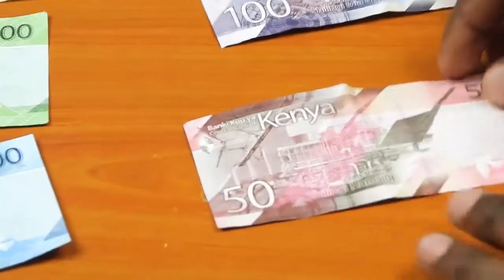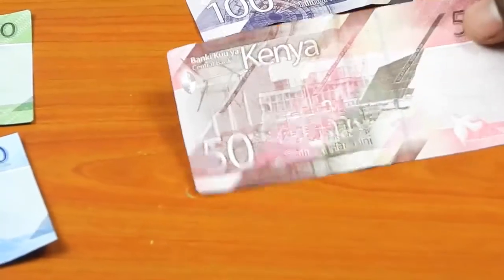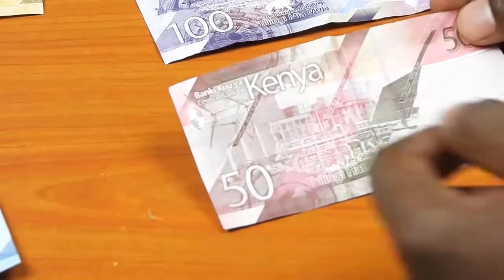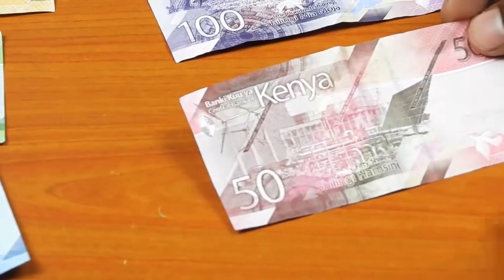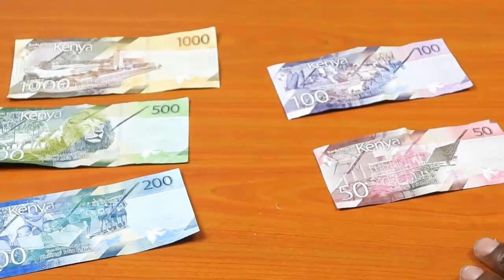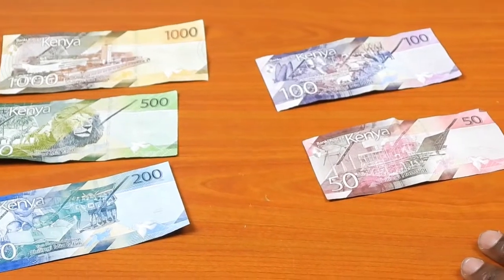The 50 shillings note shows the green energy in our country. Like we can see here, we have the wind power, the geothermal power and the solar power. So the 50 shillings note symbolizes the green energy of our country.